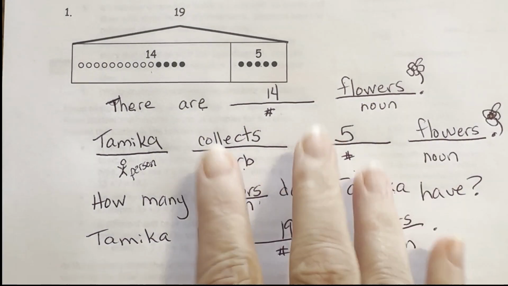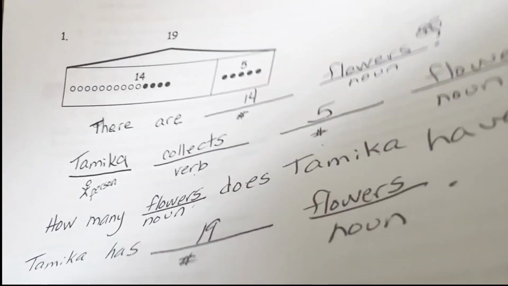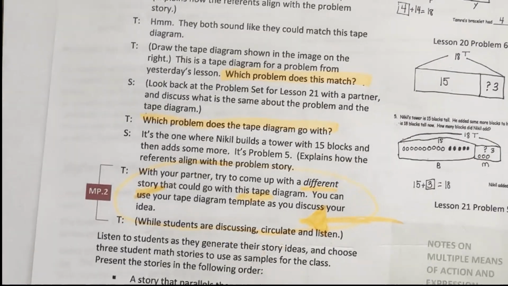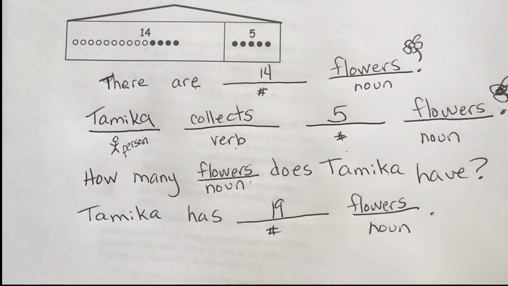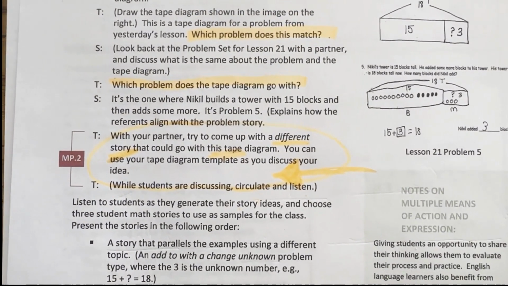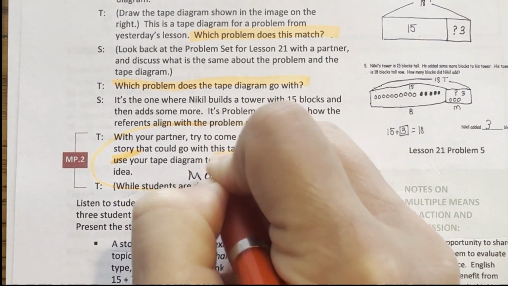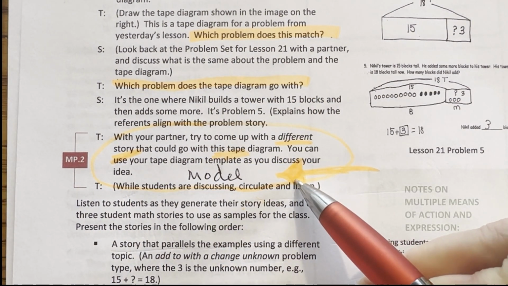So this is our goal toward the end. There was more of this lesson in here. So something like that model is what I would put in here before I tell students to go on their own.